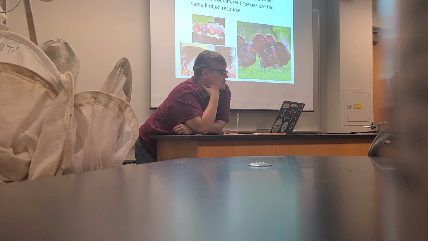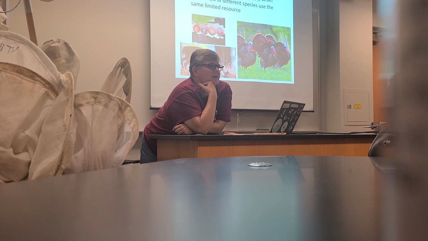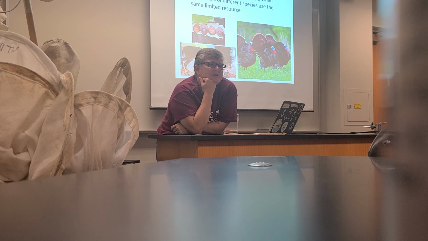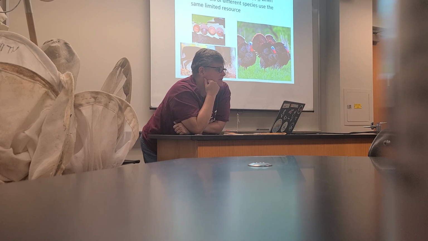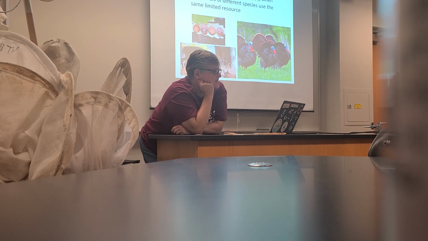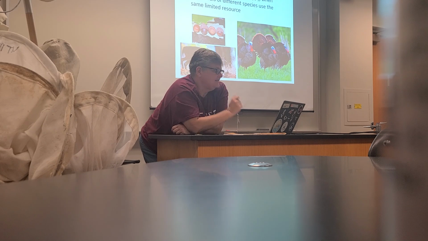The picture that I chose is an indirect interaction because I feel like we're in a senior level ecology class. We should be able to comprehend these things. And so the resource in question here are acorns. And there are two species around here. There are probably others as well, of course, squirrels and things, but two species in particular, the white-tailed deer and the turkey that like to eat them.